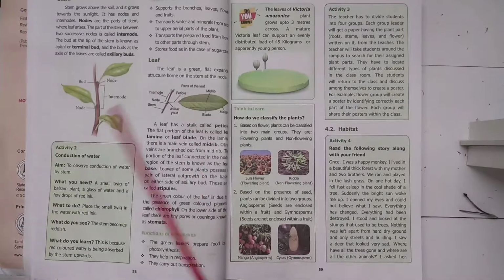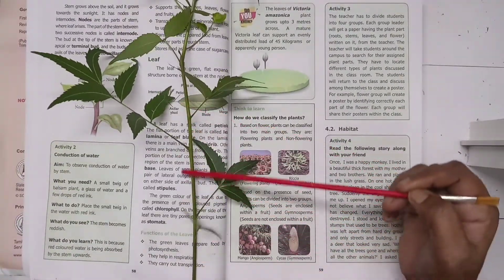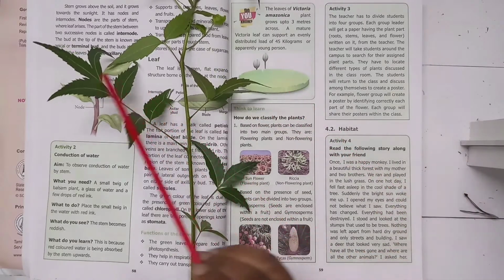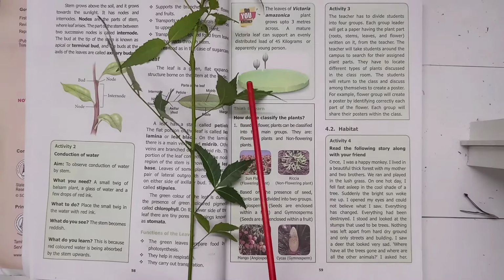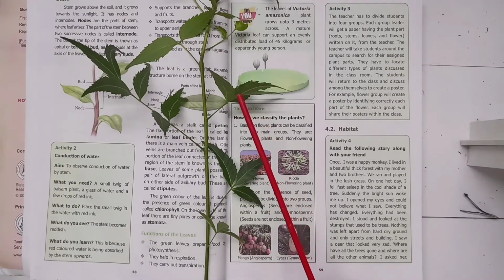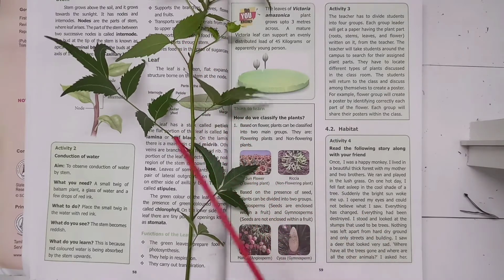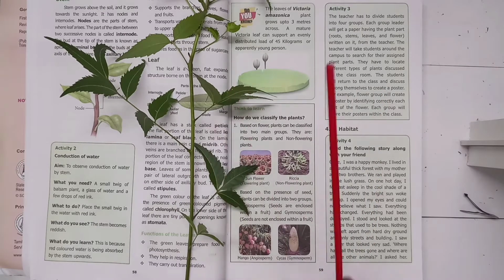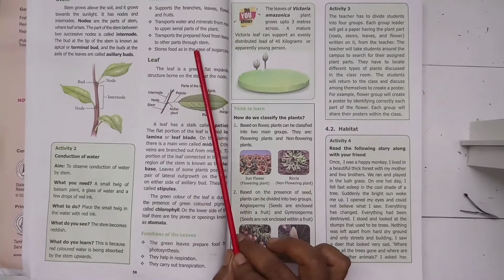Okay, so the food prepared here, see the water is being conducted, then it goes to the leaves. There the food is prepared in the sunlight. Only if there is sunlight can it prepare food, know that. Then after preparing, what does the stem do? It conducts again. The prepared food is transported to various parts and stored there. This is also the work of the stem.